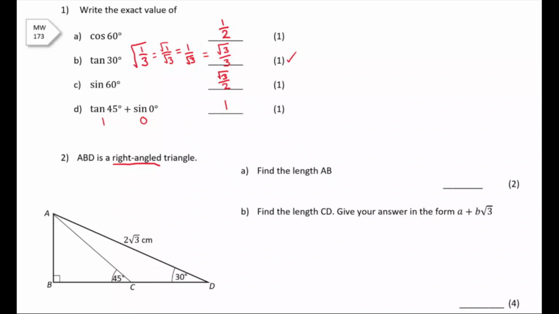Right, so let's think about this. How are we going to find AB? We have the hypotenuse of the larger triangle, we have an angle, and we want the opposite, basically. Okay, so if we've got hypotenuse and opposite, that's going to be the sine ratio. Okay, if we want to find the opposite, we do sine of the angle multiplied by the hypotenuse. So we're going to do sine 30, since we're looking at the overall larger triangle, times by 2 root 3.